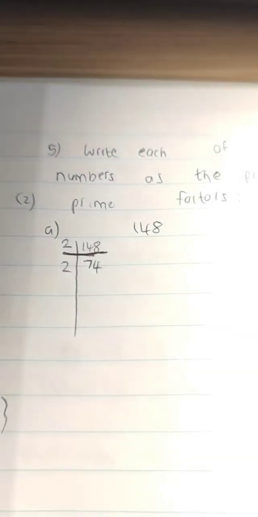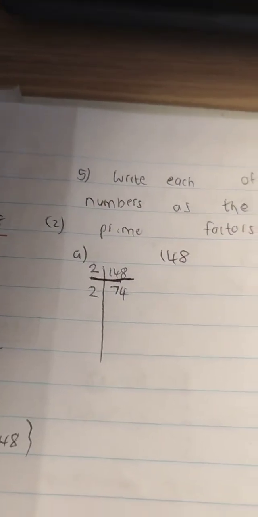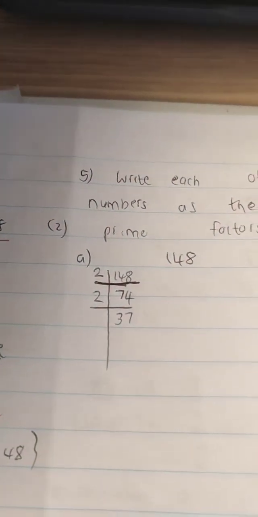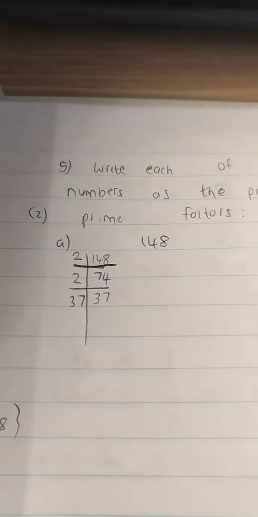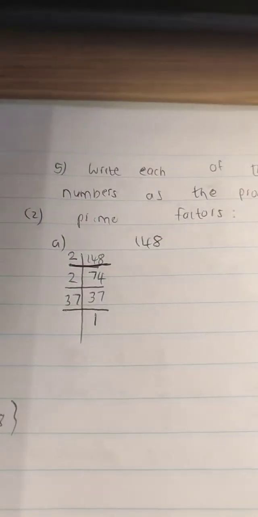Smallest prime number that goes into 74 is 2. How many times does 2 go into 74? It goes into 74 37 times. Smallest prime number that goes into 37, it is 37 because 37 is a prime number. How many times does 37 go into 37? Once. You can then grab your calculator just to confirm.